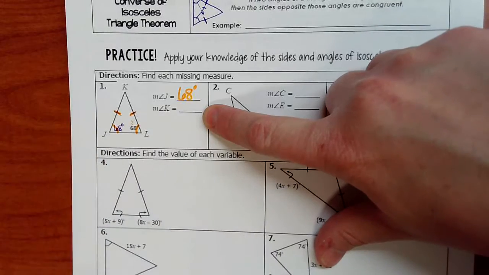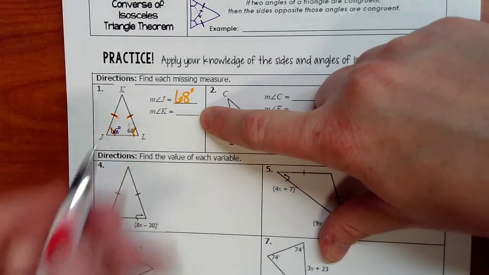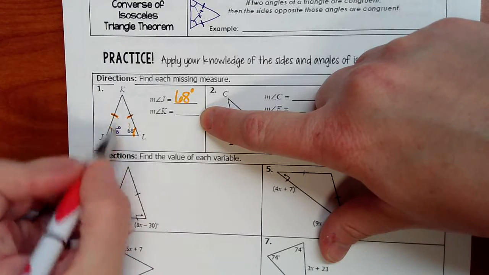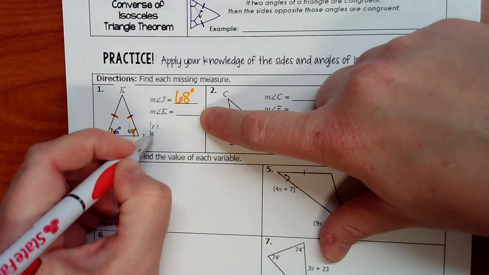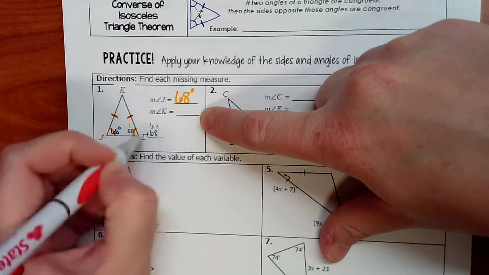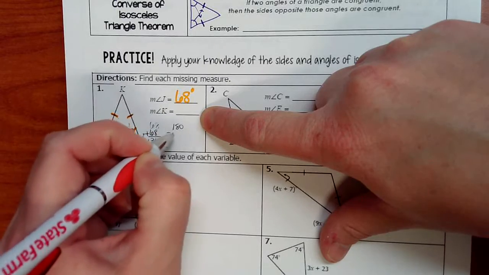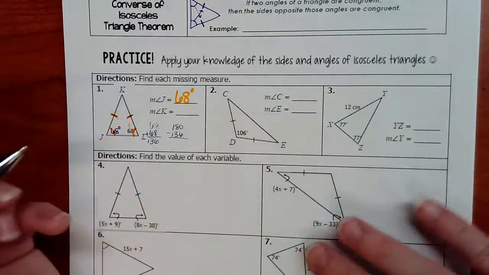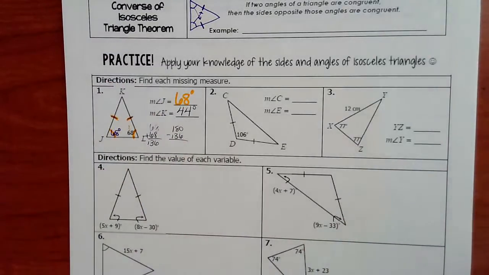Then they want angle K. Well, now we're back to what we learned about triangles. We have 2 out of the 3 angles, so we're going to add these 2 together. 68 plus 68, you get 136. All of the angles have to add up to 180. So take 180 minus 136 and you get 44 degrees.